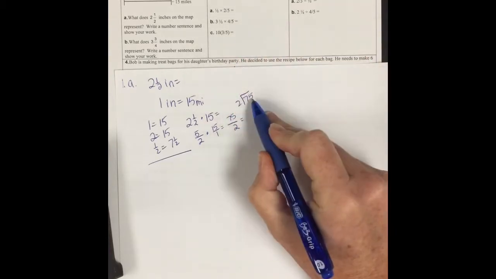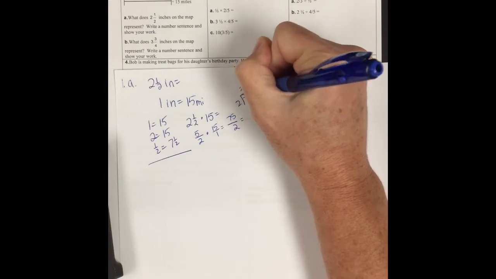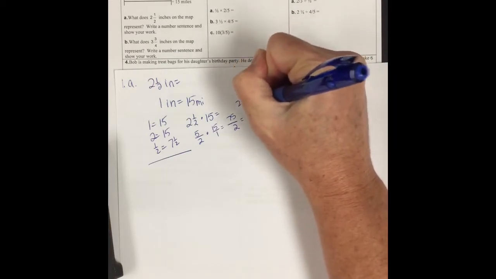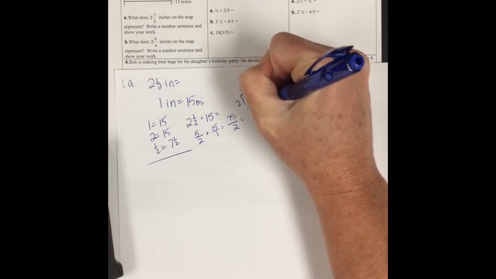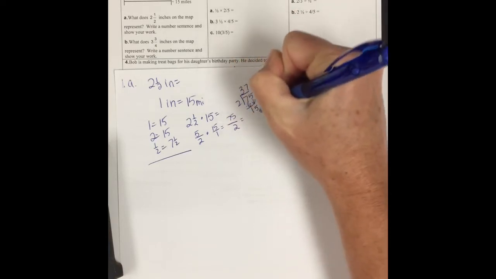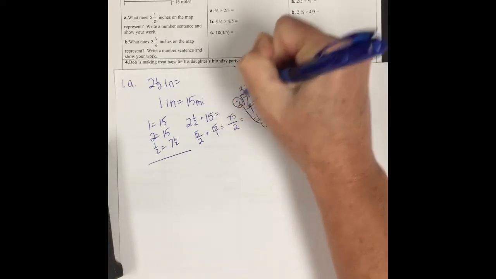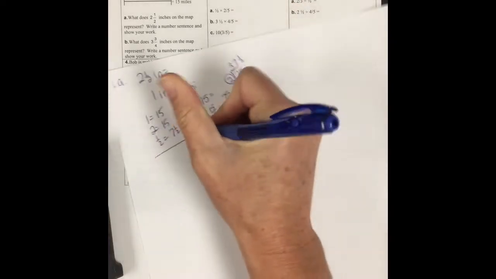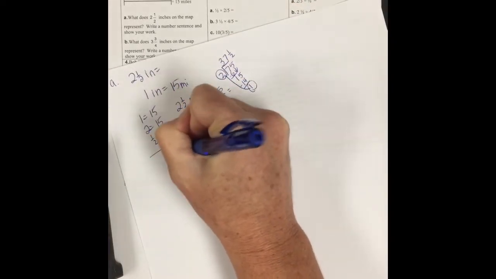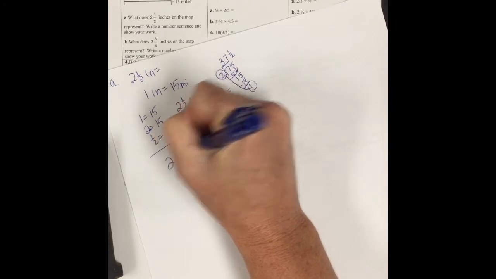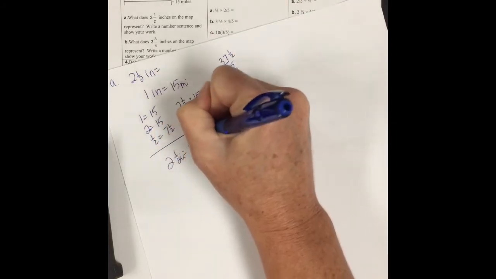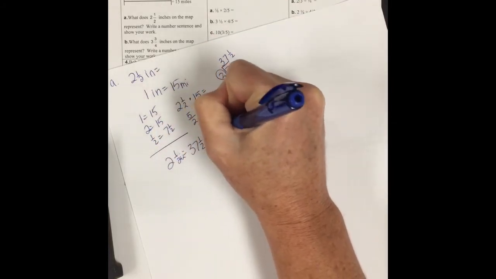How many times does 2 go into 75? 2 goes into 7 3 times. 2 goes into 15 7 times. And you put your remainder over your divisor, and you get 2.5 inches equals 37 1/2 miles.